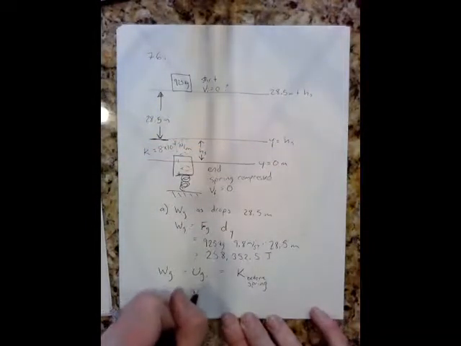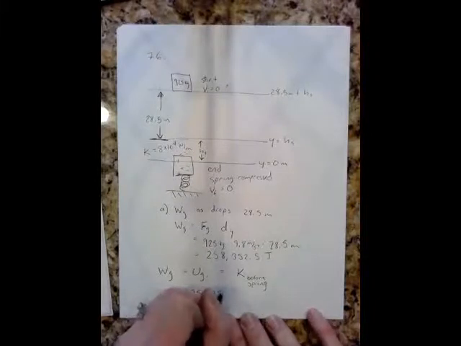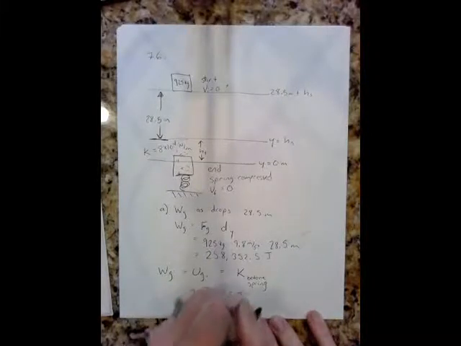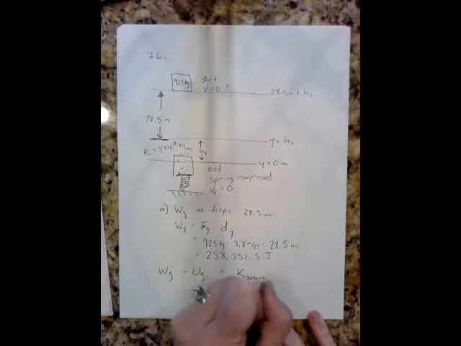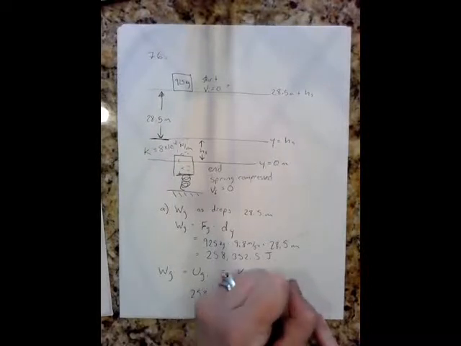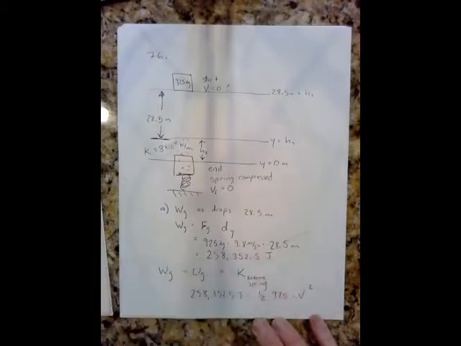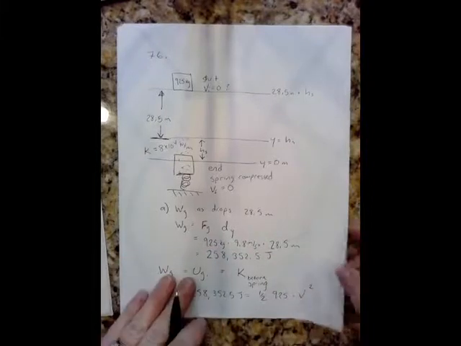Here we have 258,352.5 joules, which is equal to half times the mass of the elevator times the velocity of the elevator before it hits the spring squared. I'll let you find that velocity.